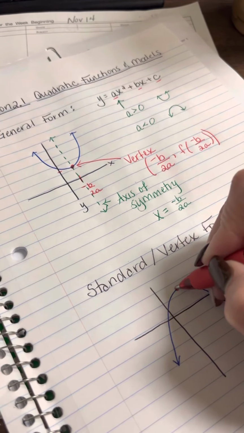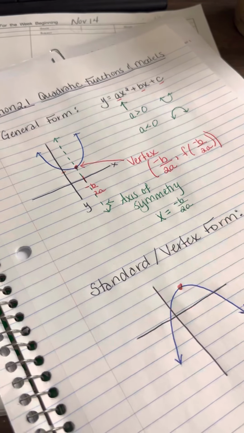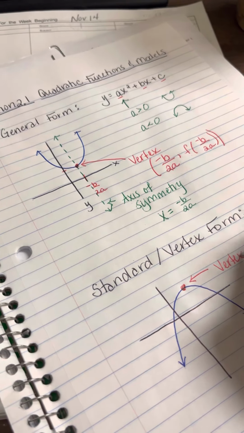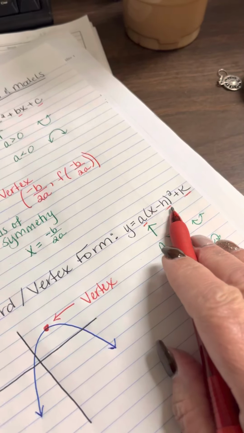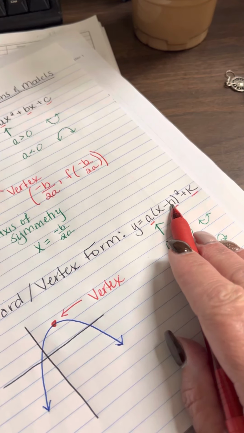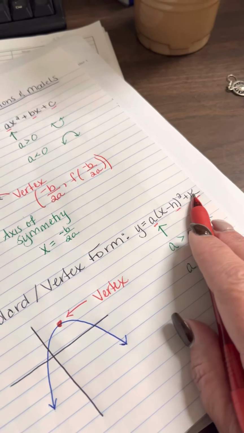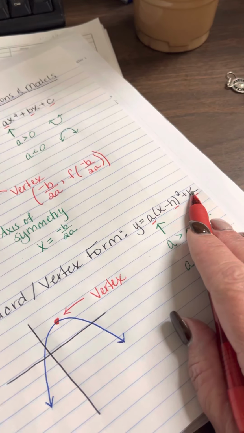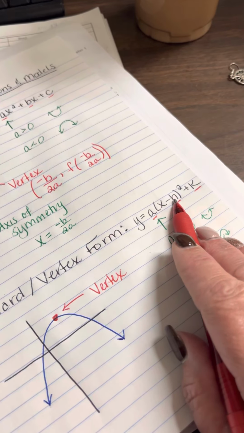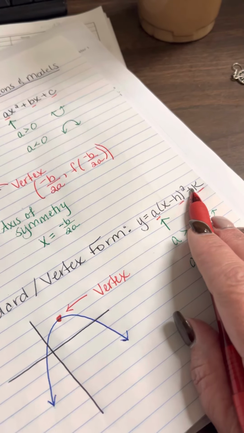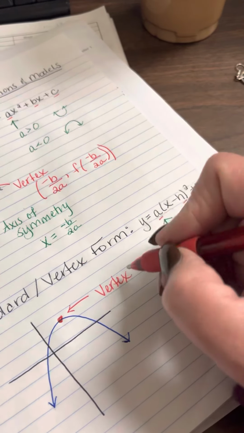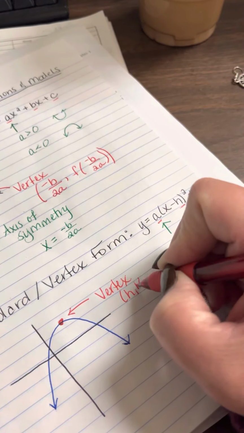We again have a vertex here, but this time, instead of having a formula for our vertex, it comes right from this equation. The number that's inside the parentheses with x is the x value of your vertex, and the number that's outside is the y value of your vertex. By the way, this makes sense for our transformations because if you go inside, you're moving left or right. Outside is moving up or down. Inside is an x value, outside is the y value. So your vertex here is h comma k.